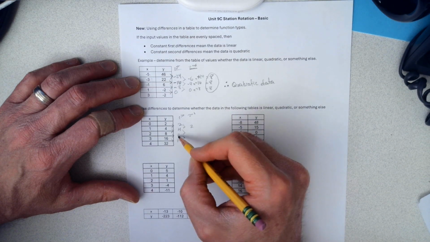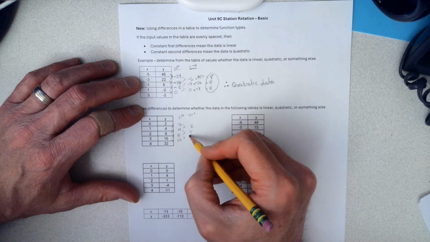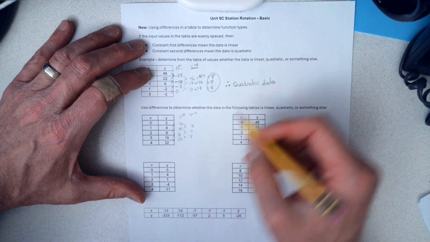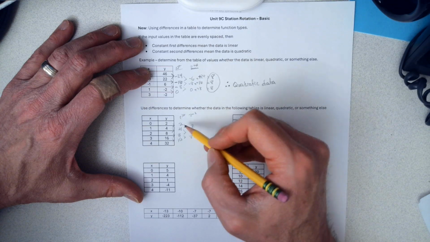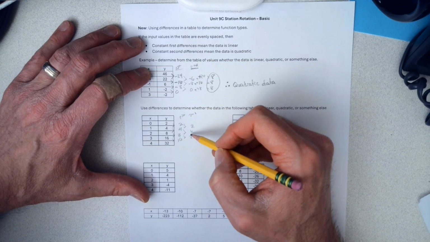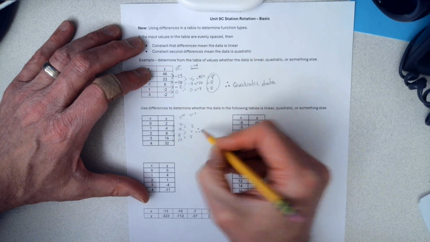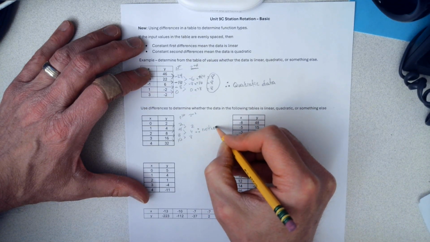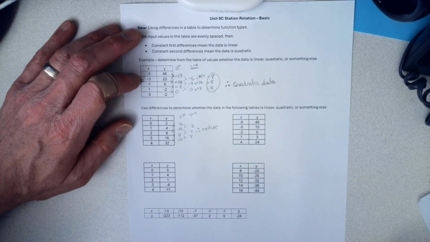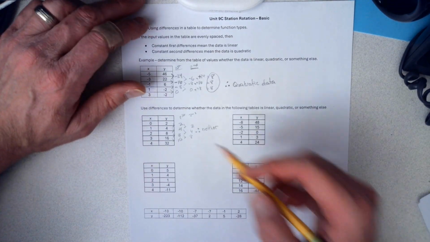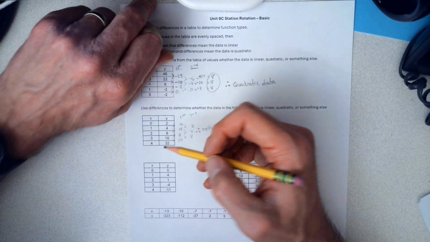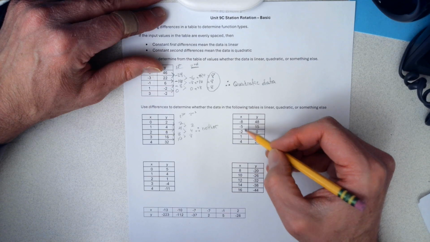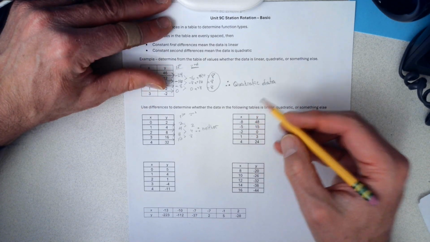4 minus 2 is 2. 8 minus 4 is 4. 16 minus 8 is 8. Still not constant. And so all I know at this point is to check for linear, which it's not, or quadratic, which it's not. And so therefore, I would say that it's neither of those, it's something else. But neither is a shorter word than writing something else. Okay. Again, these were all spaced by 1, so I could even do this. So this one, negative 8 to 5 adds 3, adds 3, adds 3, adds 3, so the x's are evenly spaced.